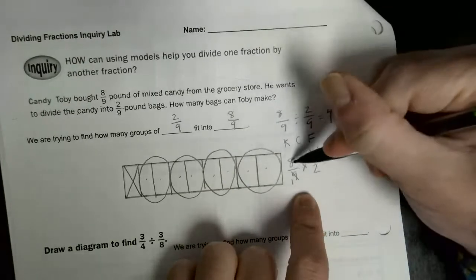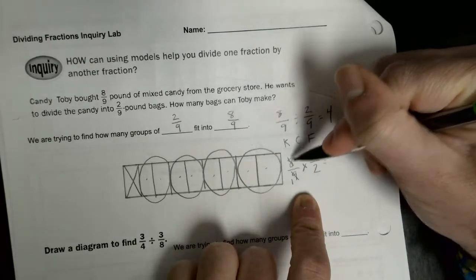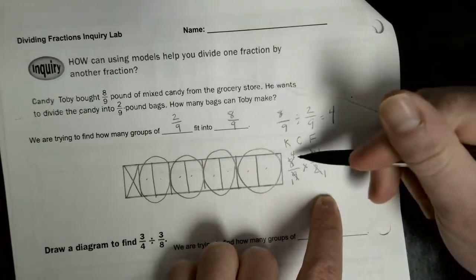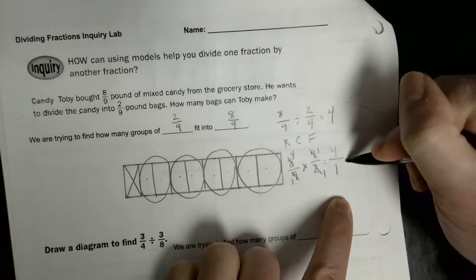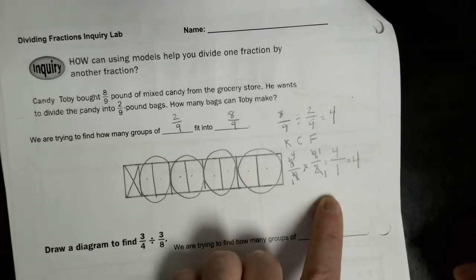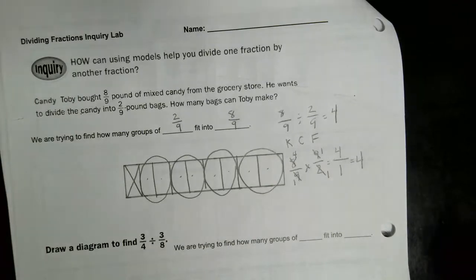That's good. 8 and 2 have a common factor of 2. 8 divided by 2 is 4. 2 divided by 2 is 1. Well, 4 times 1 is 4. 1 times 1 is 1. 4 divided by 1 is 4. So you can see if we use the model or if we use keep, change, flip, we're going to get the same answer.